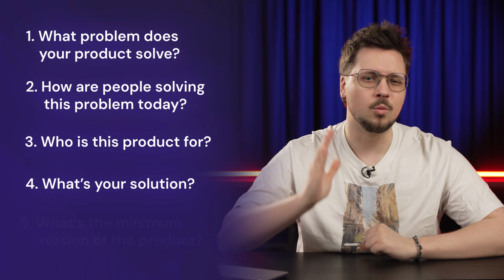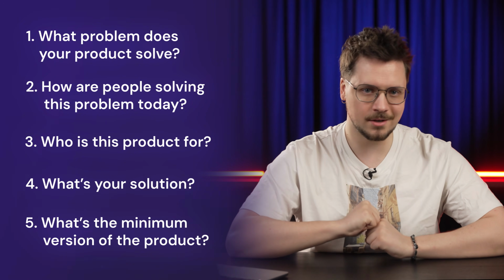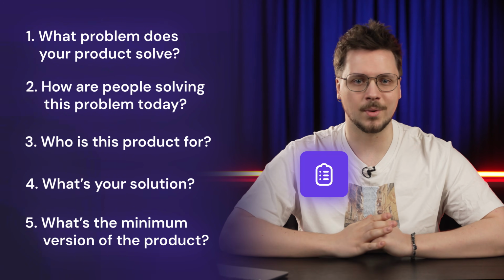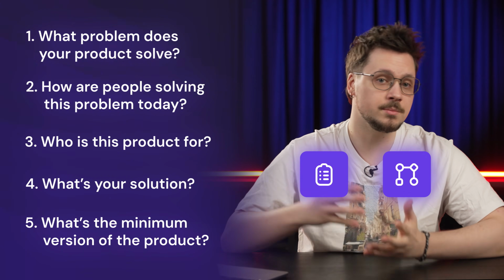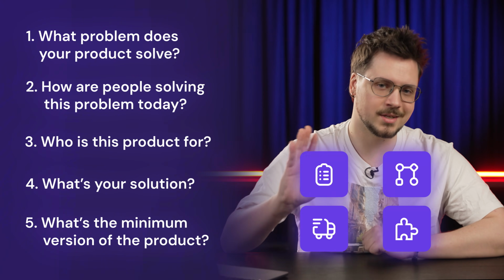And finally, what's the minimum version of the product? Here, you'll focus on the key set of features someone needs to start using it. Maybe that's a sign-up page, a way to collect preferences, and a simple delivery system. Anything extra like premium add-ons can really come later.